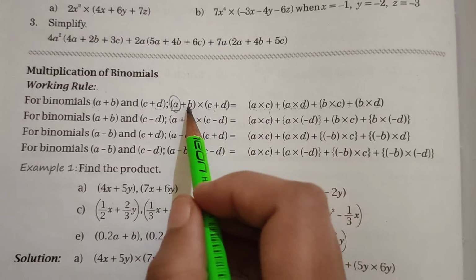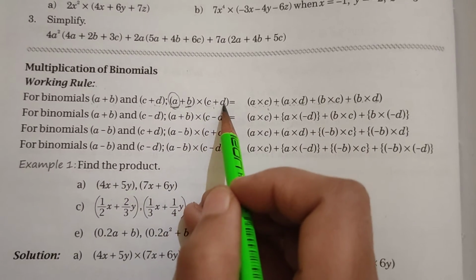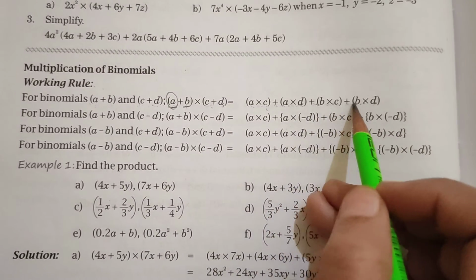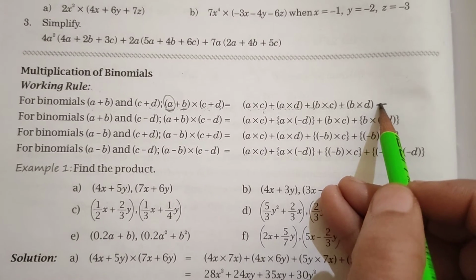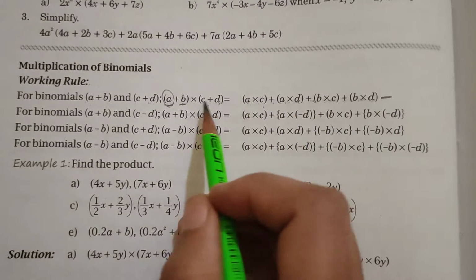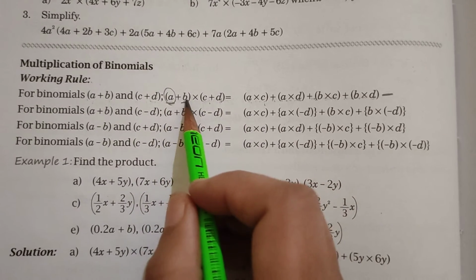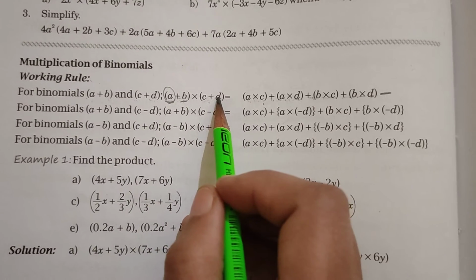Now for the second time, this b is multiplying with c and d both. It will be b multiply c plus b multiply d. Now this is the working rule of the multiplication of two binomials. And here both the binomials have positive terms.